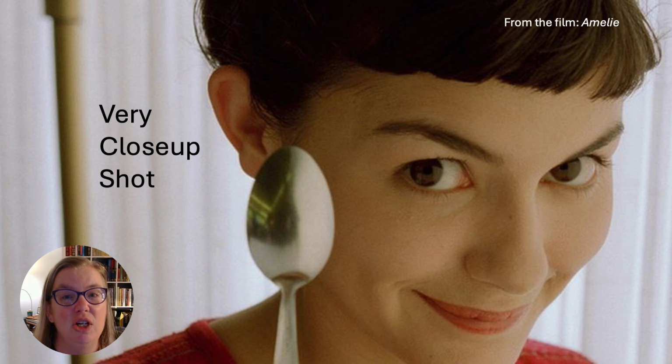And to zoom in even closer, we have the very close-up shot. This is anything that is just part of the face, from the forehead to above the chin. It shows the details of the character's eyes and mouth, and it can be used to heighten tension. This still is from the charming 2001 French film Amélie. It is a much sweeter scene than the one from Great Expectations that I think would be ideal for this type of shot. From Dickens, I would choose the following lines.